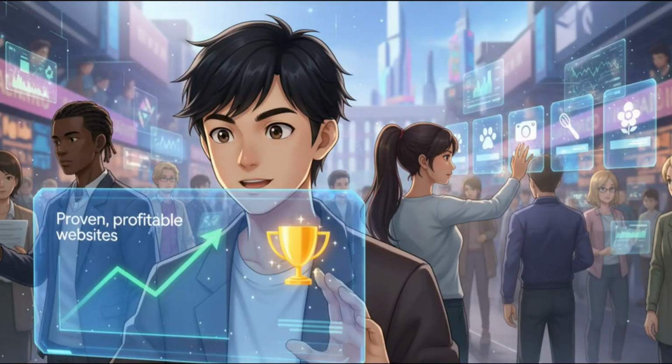Another fantastic method is just to hang out on website marketplaces like Flippa or Motion Invest. People list their profitable websites for sale here all the time. Just by browsing what's for sale, you can find proven, real-world niche ideas that are already making money. It's like having market research handed to you on a silver platter.